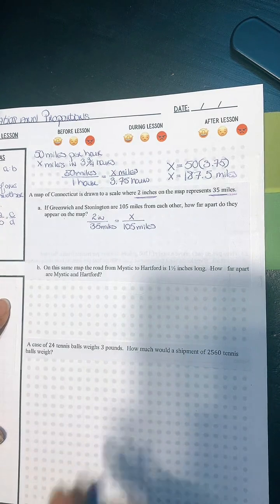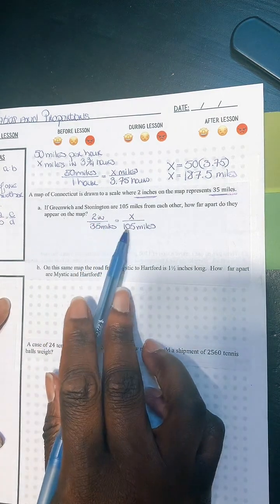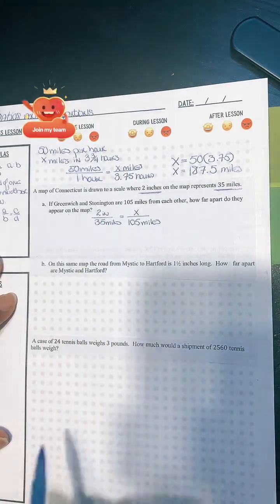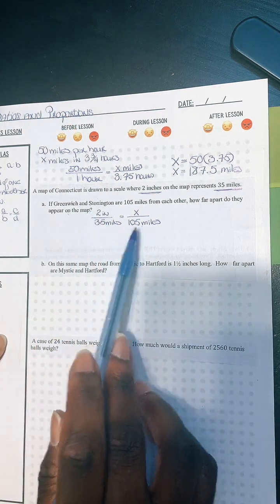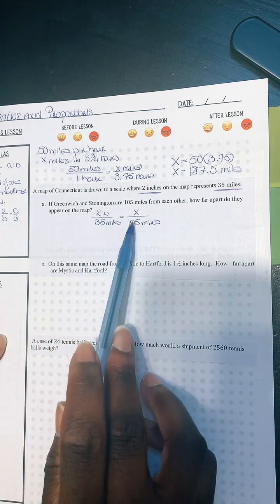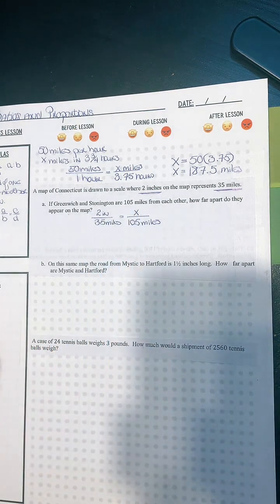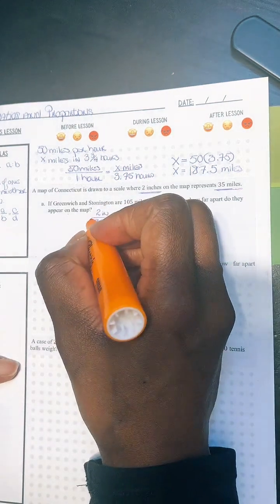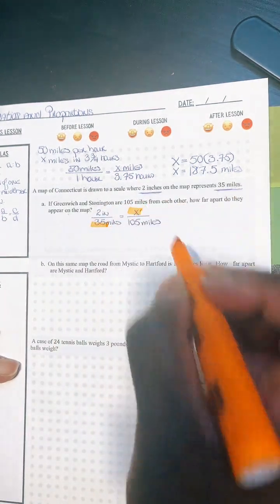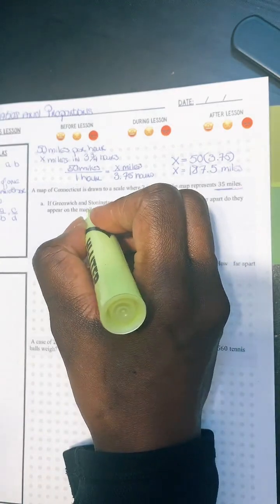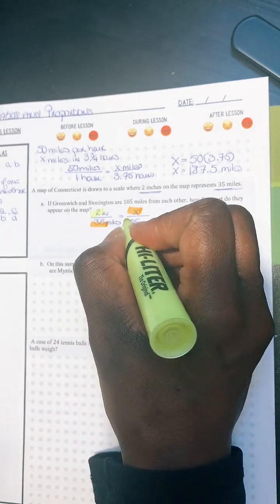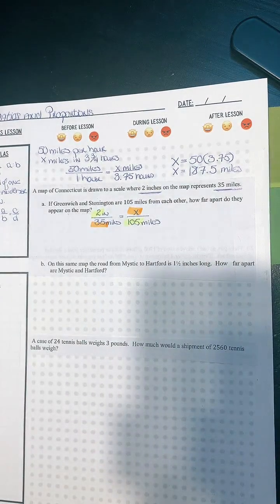In order for us to figure out this proportion, we have to do cross multiplication. That means we multiply this 35 with the x, and then we multiply the 2 with the 105.